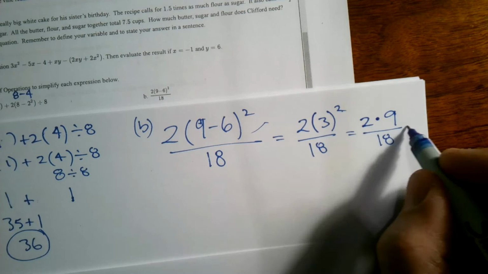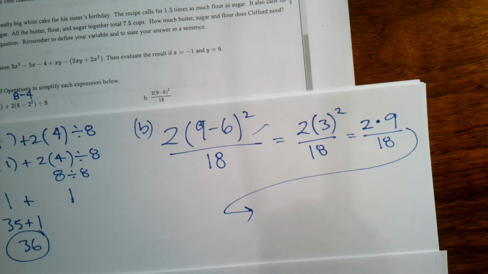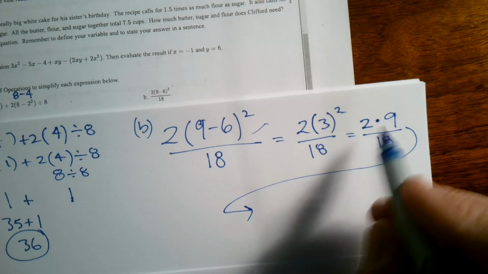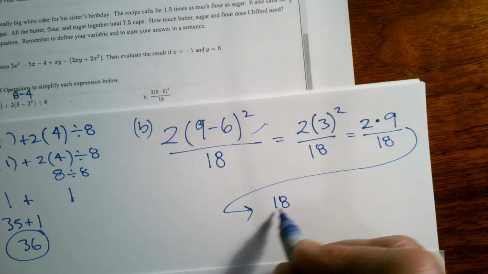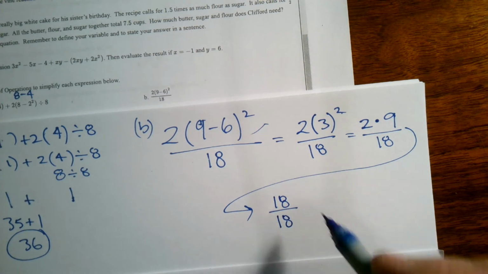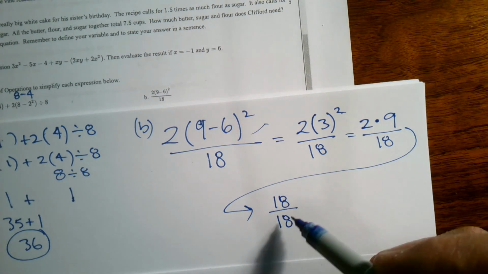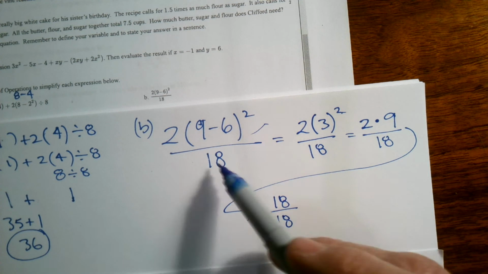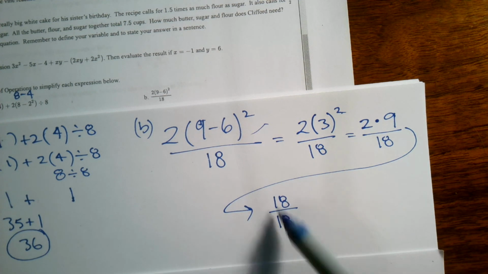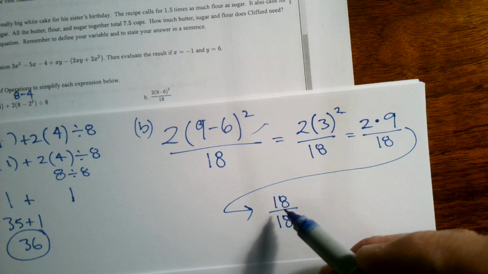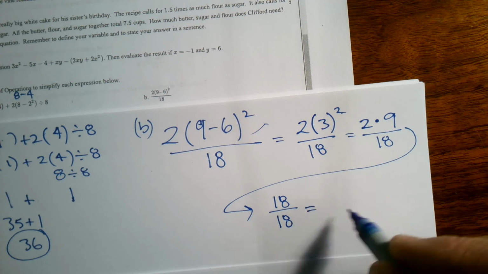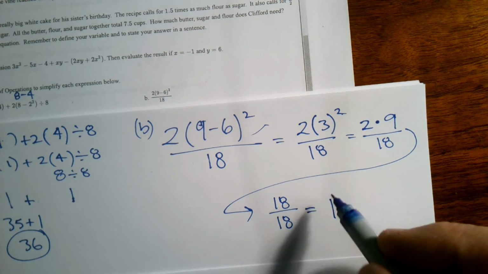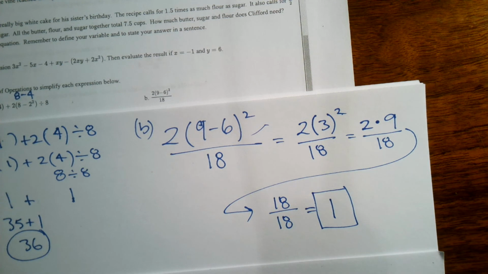On top, I've got now just multiplication. 2 times 9 is 18. And now I have 18 over 18. Now I have a single number. This is what I wanted to get to before I deal with this fraction situation. So now I have 18 over 18, which simplifies to just 1. All right, and there's B. There you go.